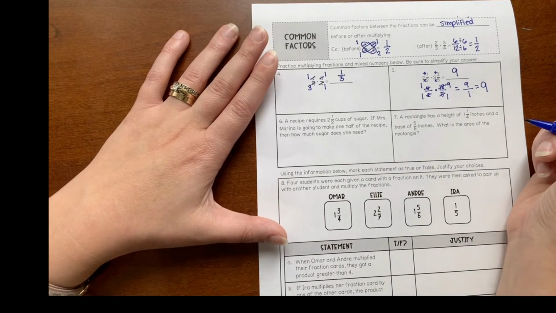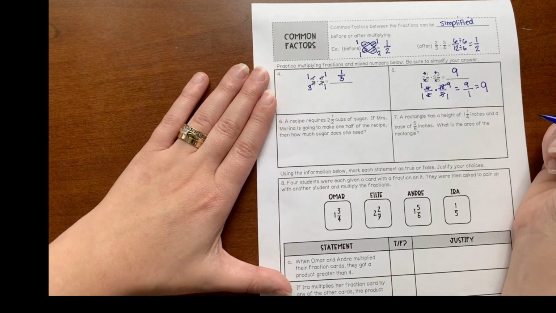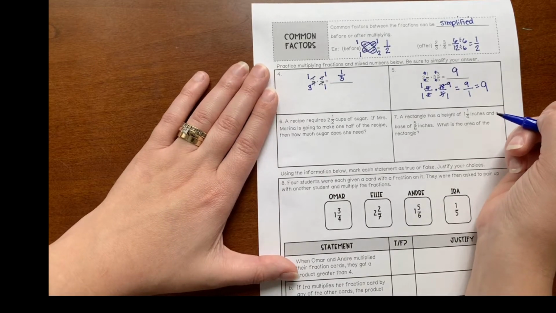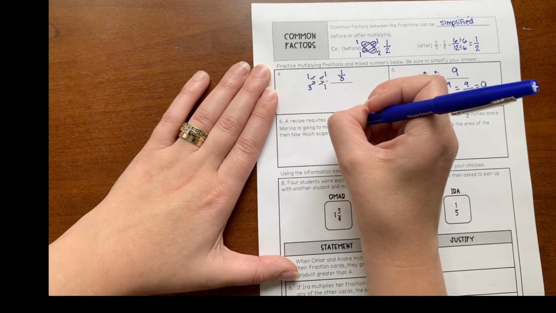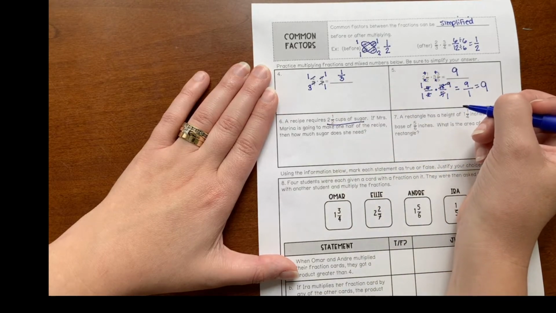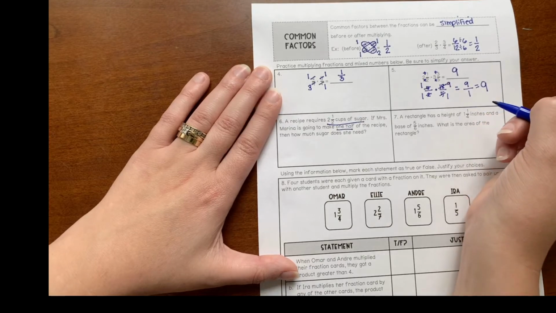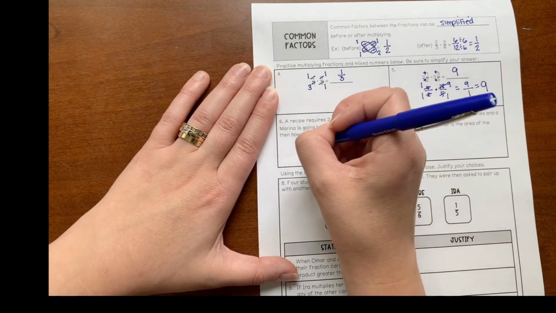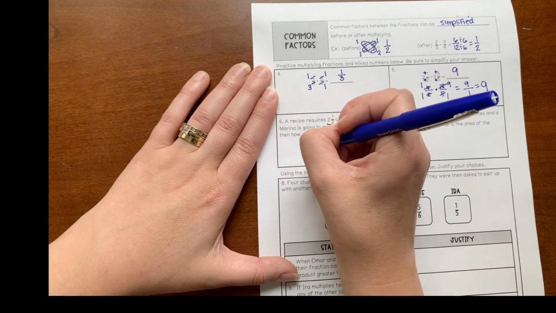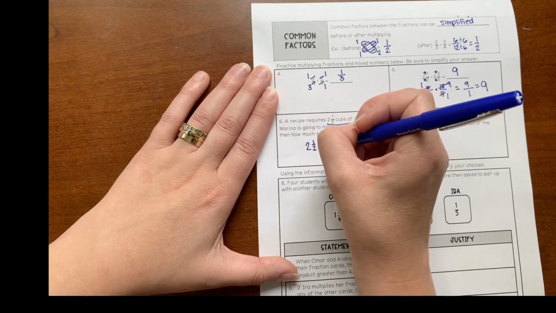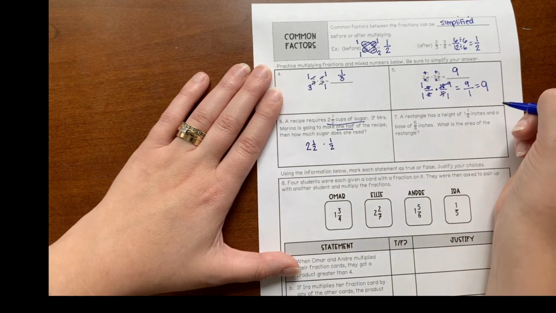Let's look at numbers 6 and 7, which are word problems. Number 6 says a recipe requires 2 and 1/2 cups of sugar. If Mrs. Marina is going to make 1/2 of the recipe, then how much sugar does she need? So we're going to multiply 2 and 1/2 times 1/2 to figure out how much sugar she needs.